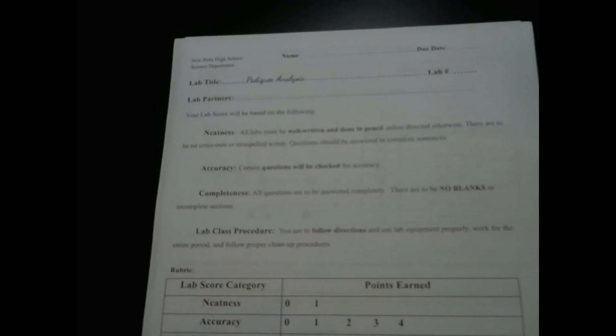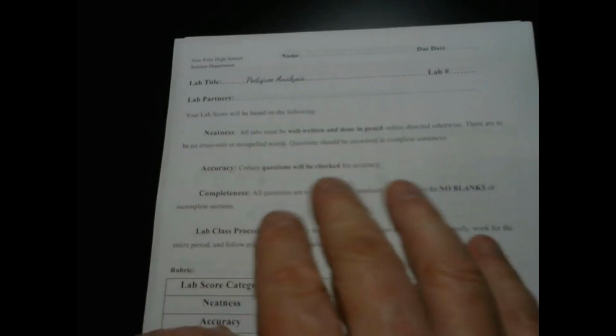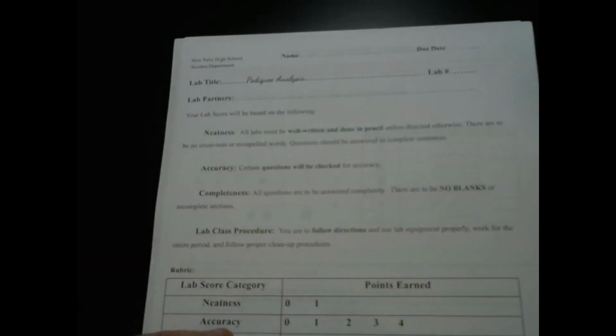This is going to make the most sense if you have the Pedigree Analysis Lab from class. Yours might say Human Inheritance and Pedigree Analysis, but it's the same lab. I just split it up. This is part 2 of that lab.